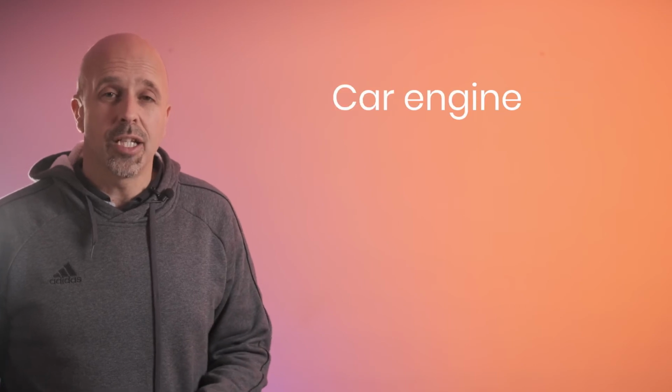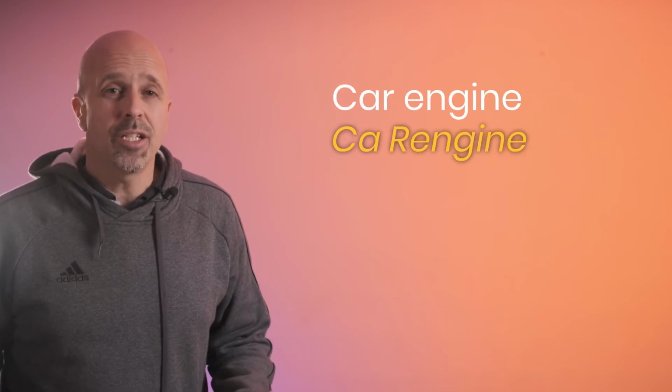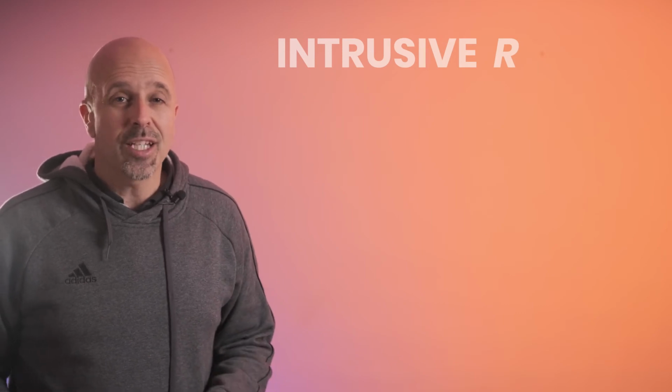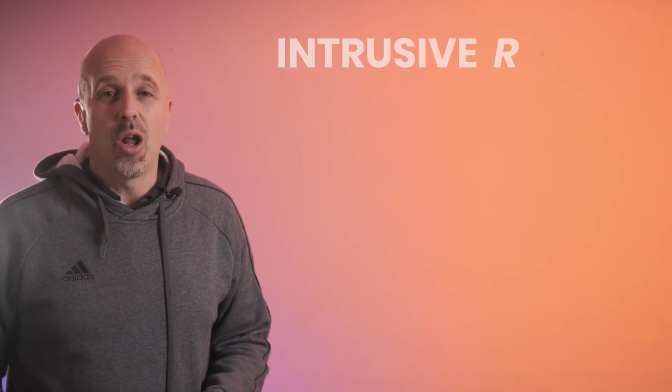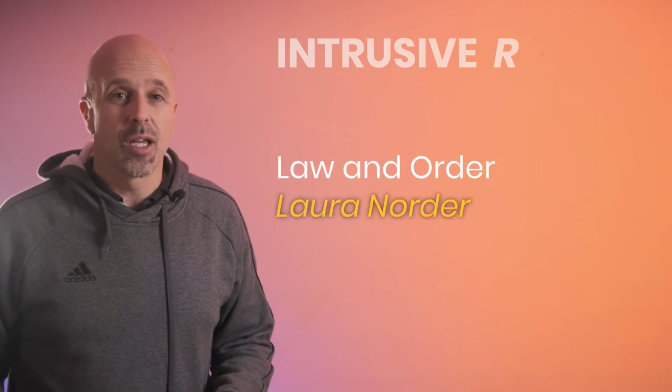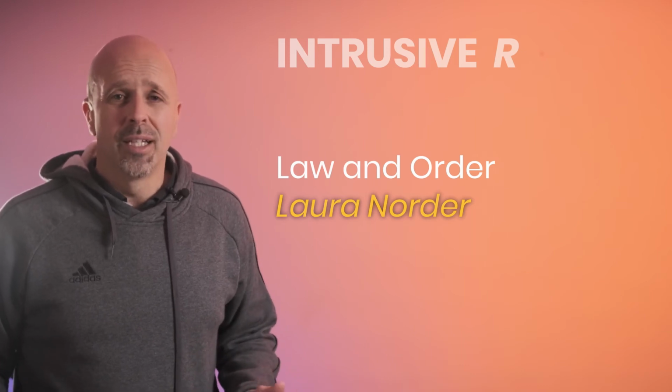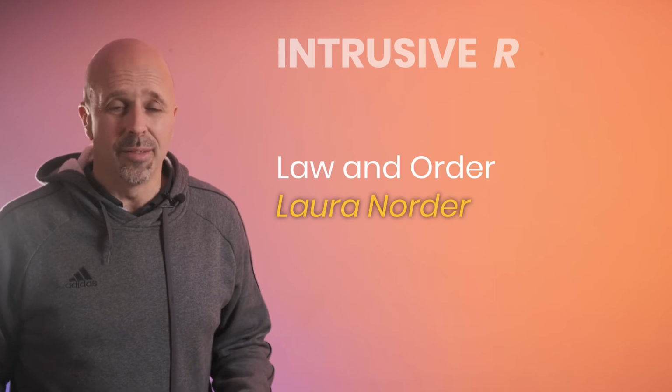In Southern British English, we do this too when an R is often not pronounced at the end of a word and is followed by a vowel, such as car. Car engine, for example, becomes "carrengine." Interestingly, many of us also insert an R between words when there is no R in the spelling. We call this intrusive R. For example, law and order becomes "lawrand order." Hello, my name is Law and Order and I work as a solicitor in London.